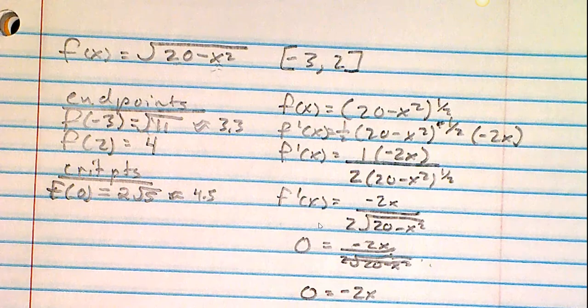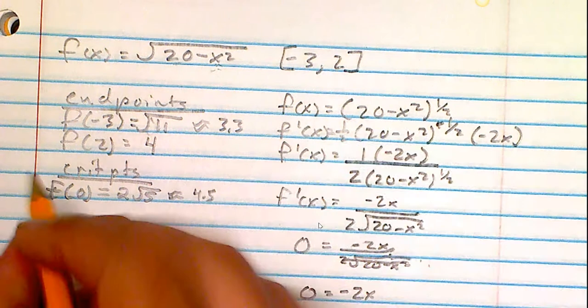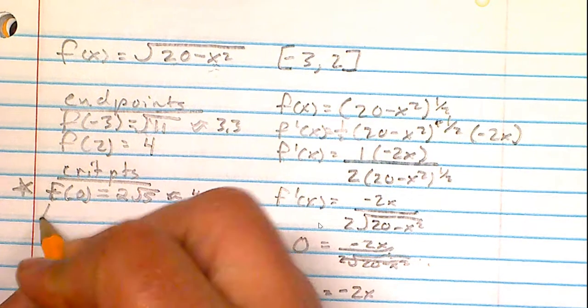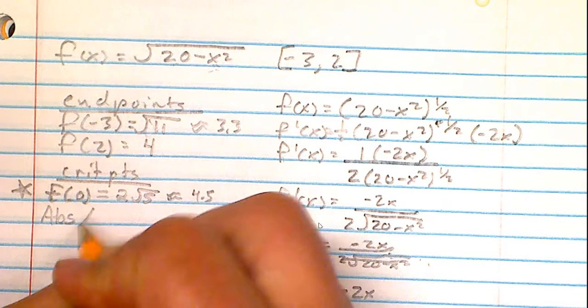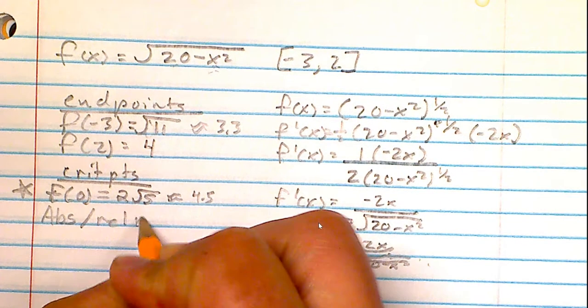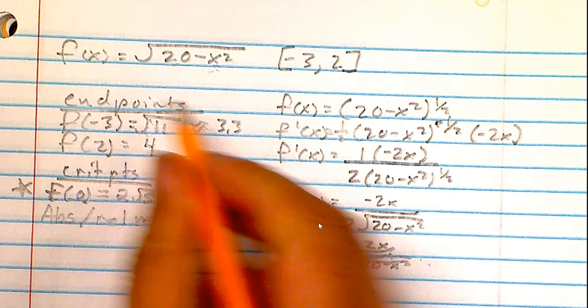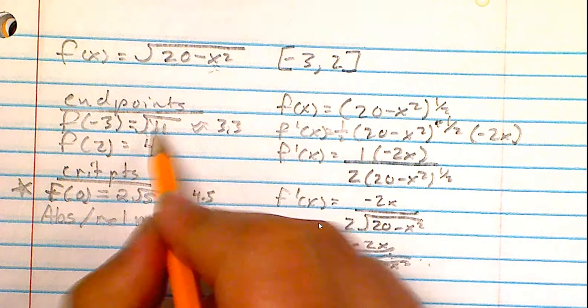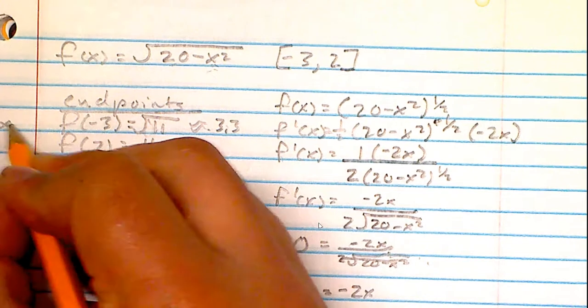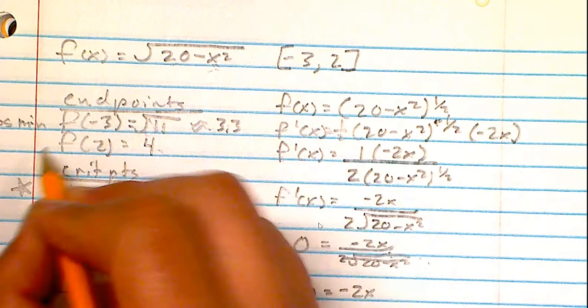All right, so which one's the biggest? This one. Okay, so it's an absolute and a relative max. And this one, out of these two, this is the smallest, so this is an absolute min. This is an endpoint, so it's nothing.